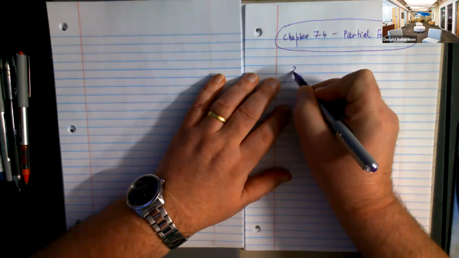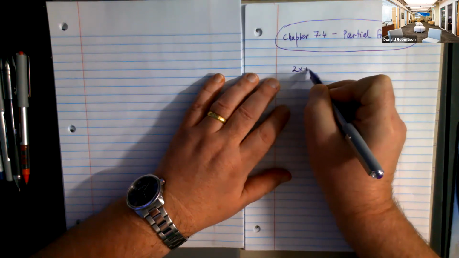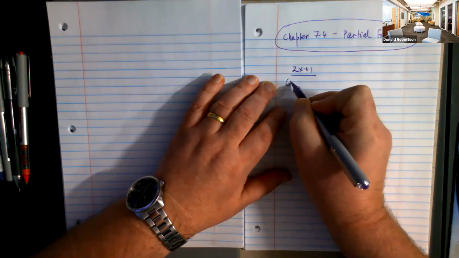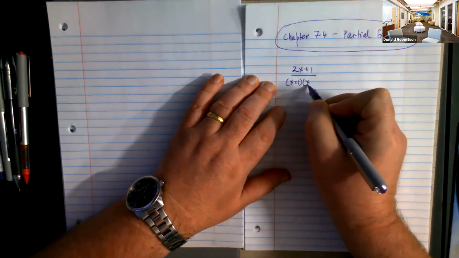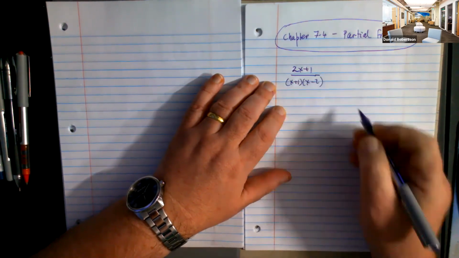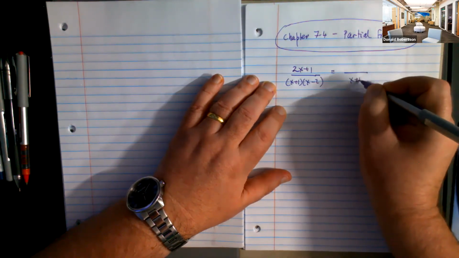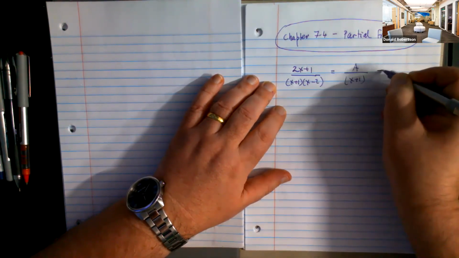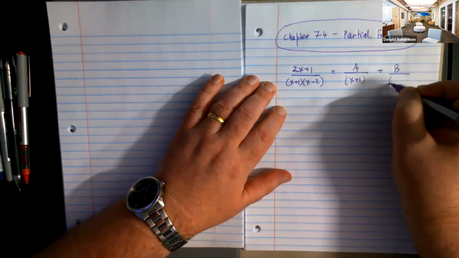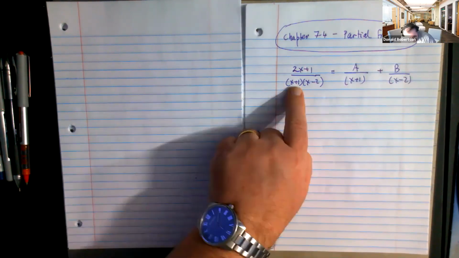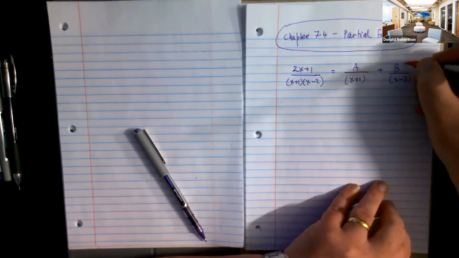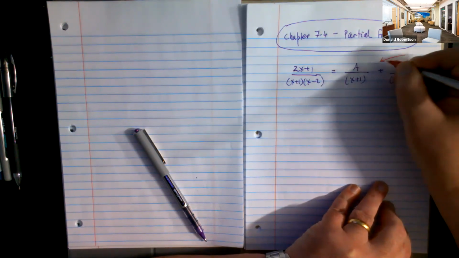Can you imagine we have a fraction that looks like this? You can break a fraction into its constituent parts. So this fraction, you could break it into two different little fractions. These little fractions are called the partial fractions. That's where the name comes from.